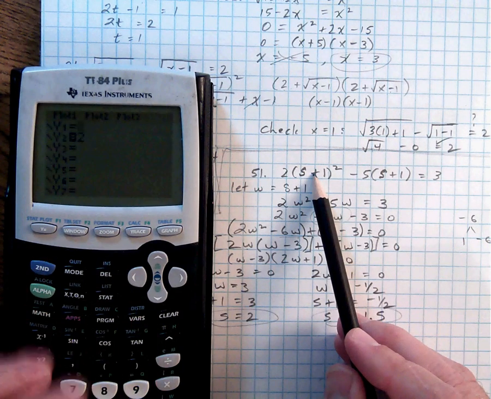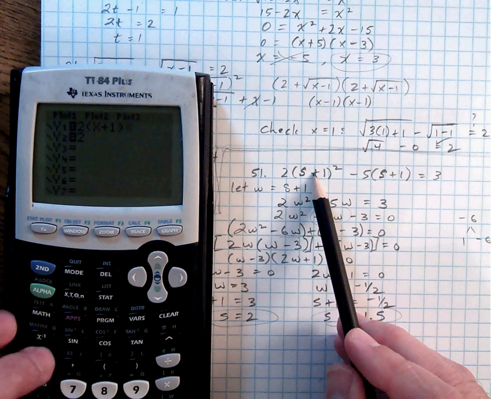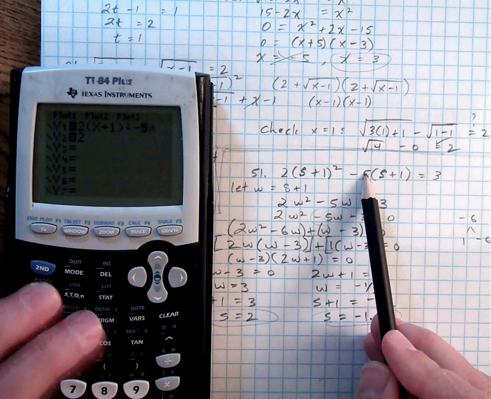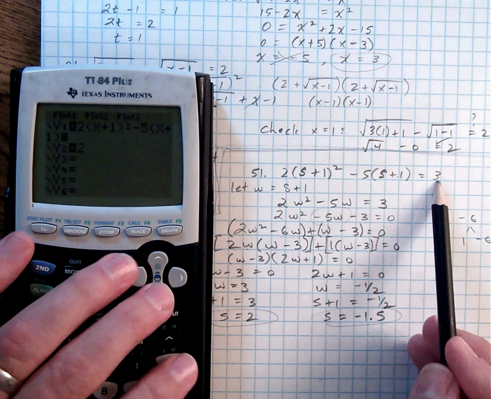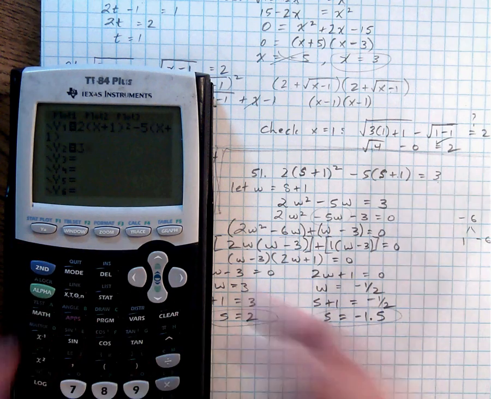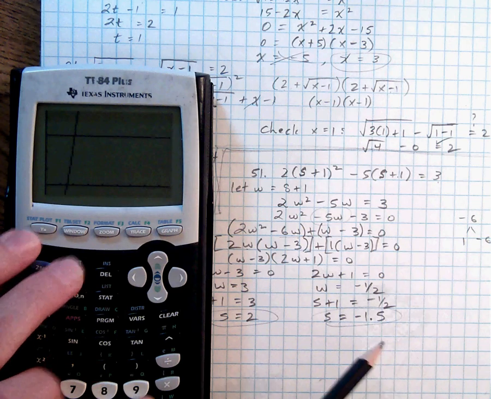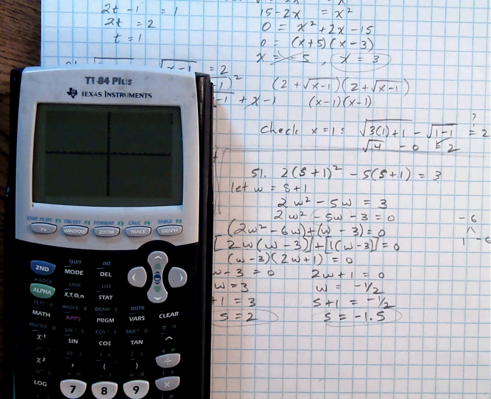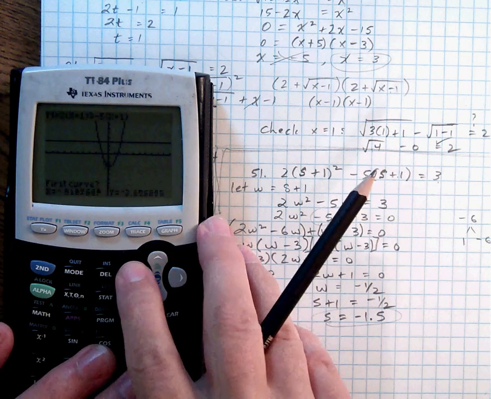So 2 parentheses x plus 1 squared minus 5 times x plus 1, and this is 3. Graph. I need to change my window, so I'm going to do zoom 6. And you see there are two solutions. Second trace intersect. I'll do this one first.